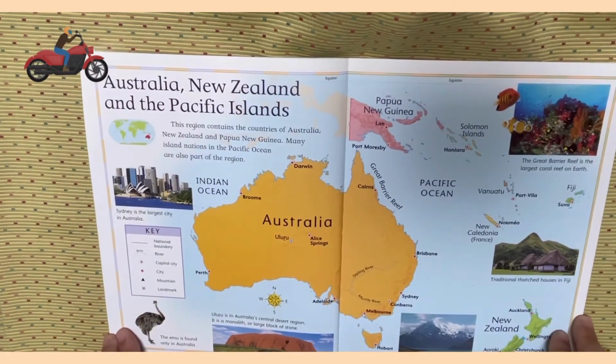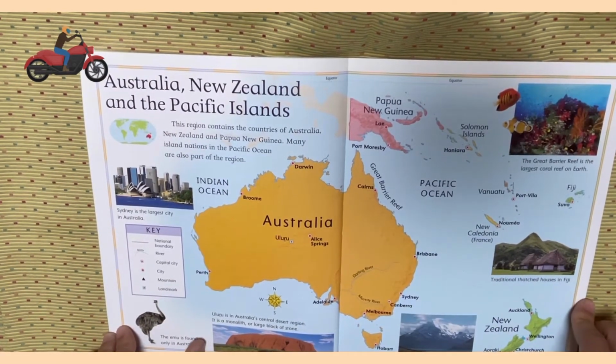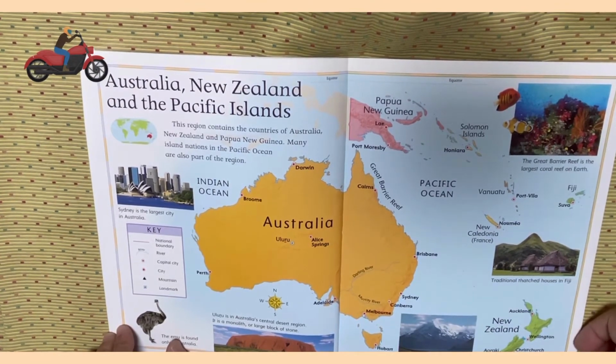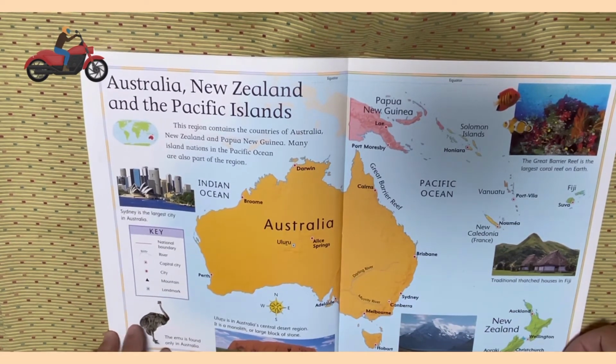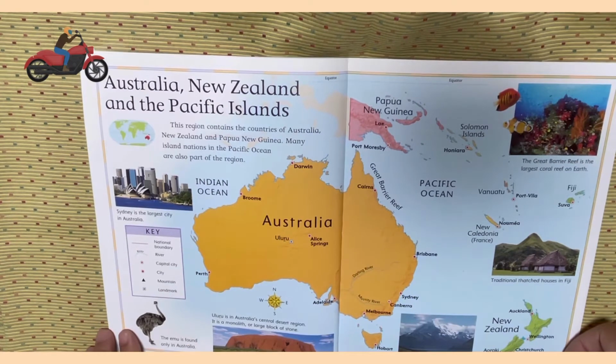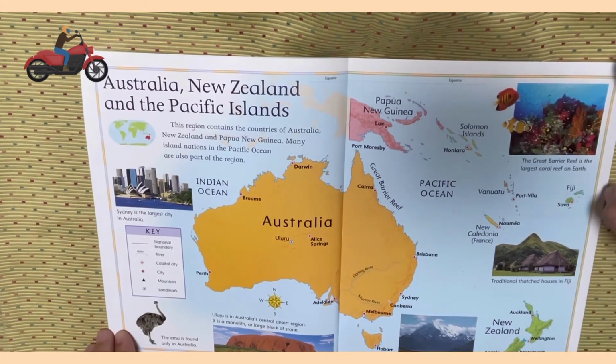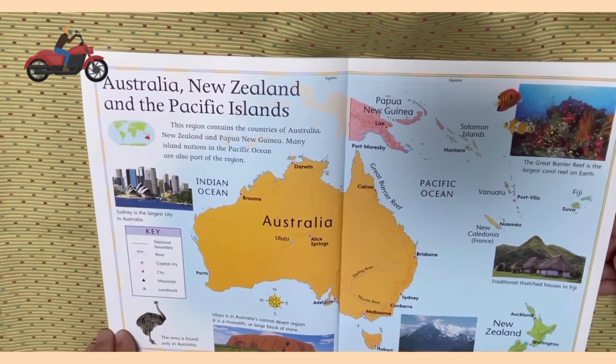Australia, New Zealand, and the Pacific Islands. This region contains the countries of Australia, New Zealand, and Papua New Guinea. Many island nations in the Pacific Ocean are also part of the region. Sydney is the largest city in Australia. Uluru is in Australia's central desert region. It's a monolith or large block of stone. The emu is found only in Australia. Aoraki in New Zealand. Traditional thatched houses in Fiji. The Great Barrier Reef is the largest coral reef on Earth.